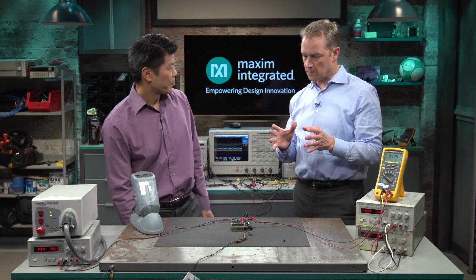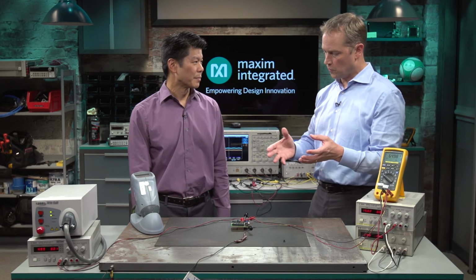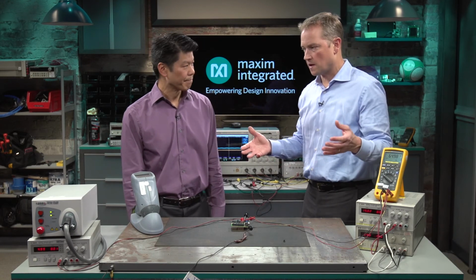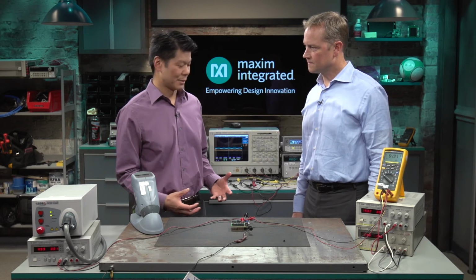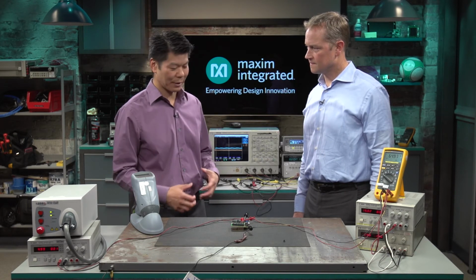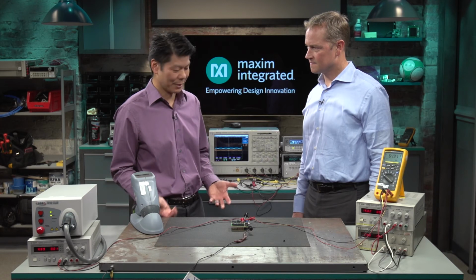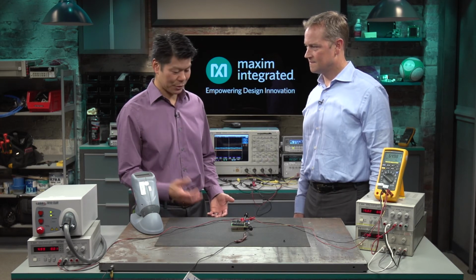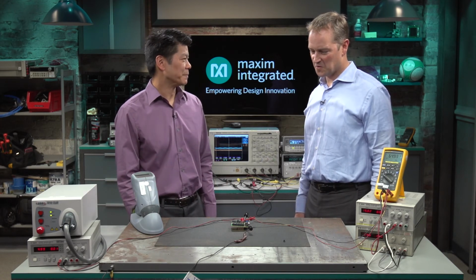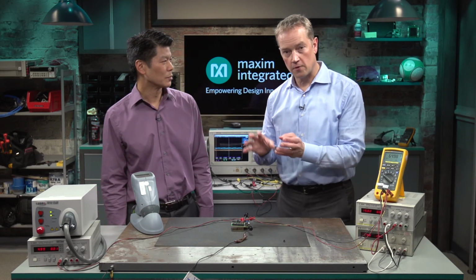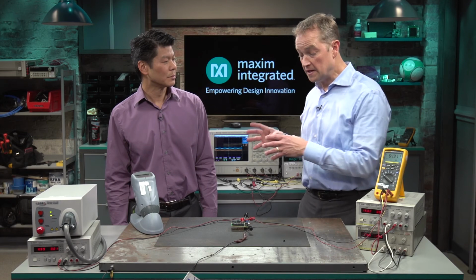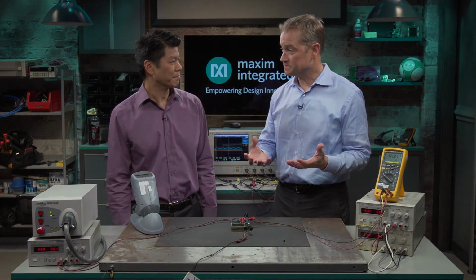And Bob, this is something that we can conceivably leave on the board for an indefinite period of time, right? Certainly, and that's what makes Maxim products so robust, is that their fault protection is so high and it can withstand for a long period of time, and it will still continue to operate as soon as that high voltage is removed. Fantastic. Okay, we're going to go ahead and disconnect this board and reconnect it to the oscilloscope and show it operating again, hopefully.